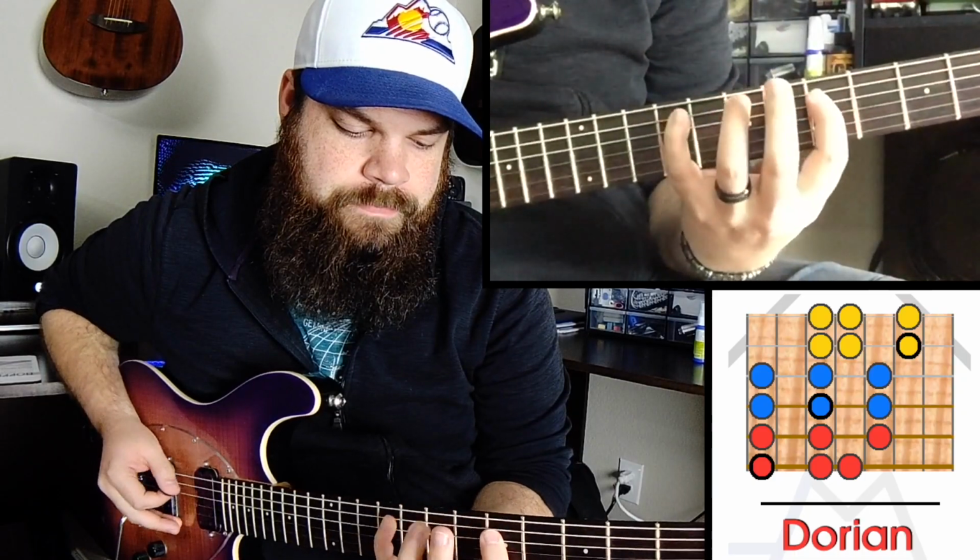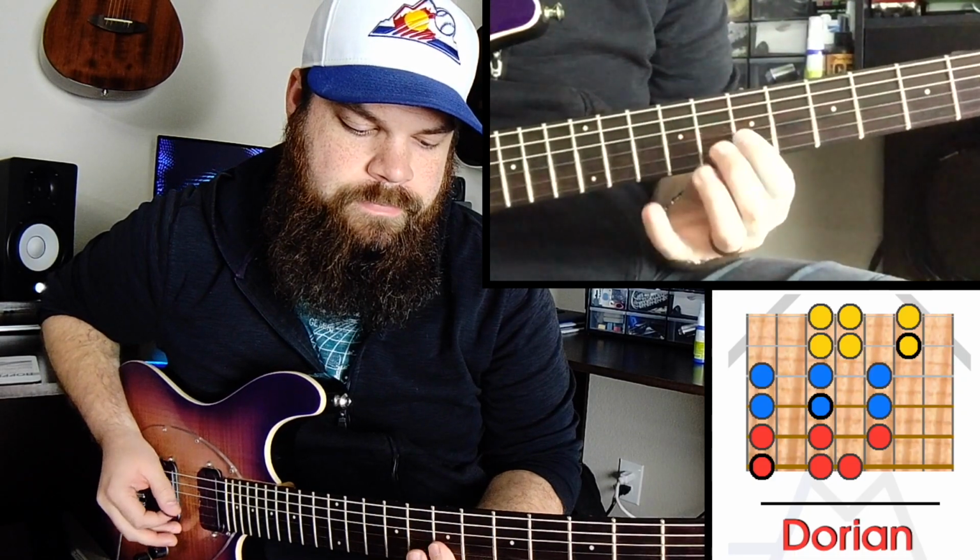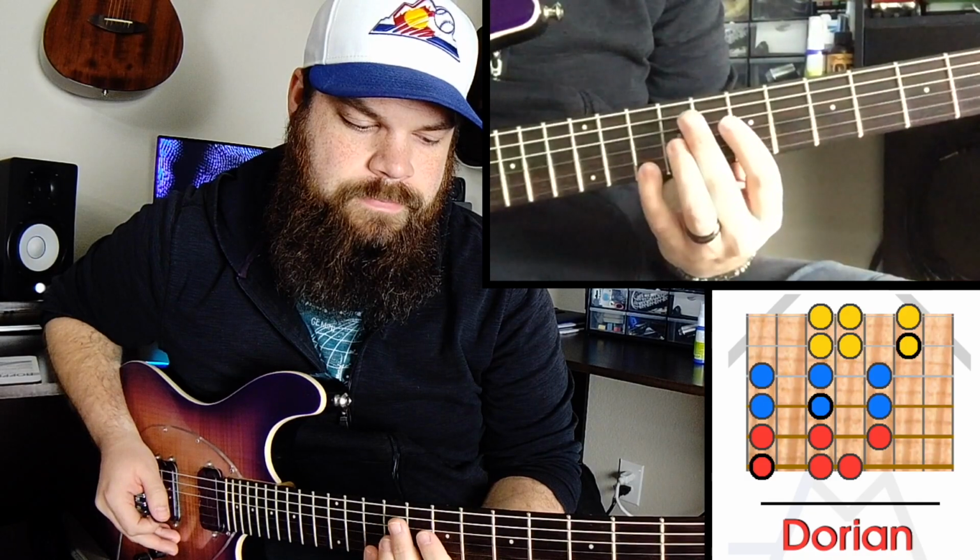We can do that very similarly to how we did that in the last video. So we can take Dorian and we can just start working on it from low E to high E, and that will look like this. And again, you would practice this very similarly to how you've been practicing the Ionian mode from low E to high E. Another thing that you can do to expand the scale across the fretboard is introduce another mode shape. And this is what we'll be focusing more on in this video.